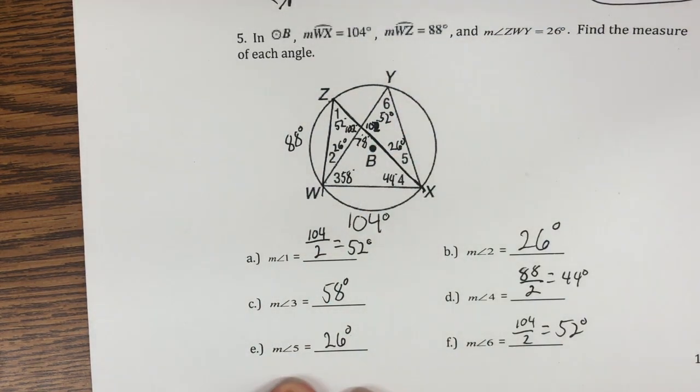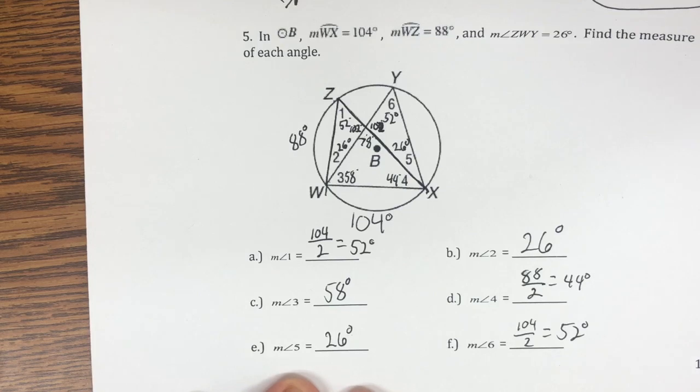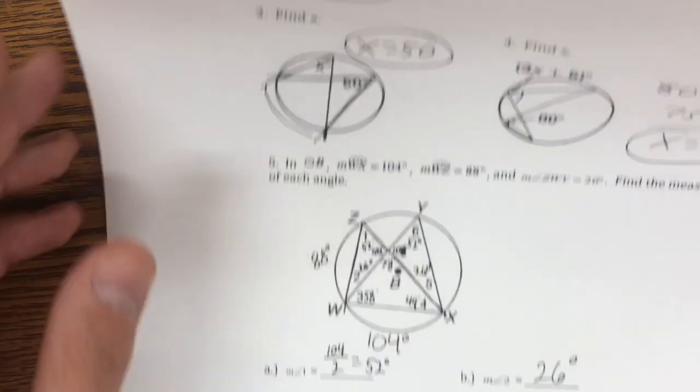So I had to use quite a few different things there. I had to use some triangles, some linear pairs, vertical angles, and inscribed angles. So lots of knowledge going into those. A little bit tougher questions. Take your time as you go through them.